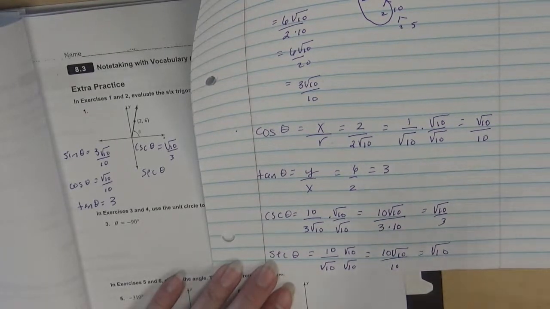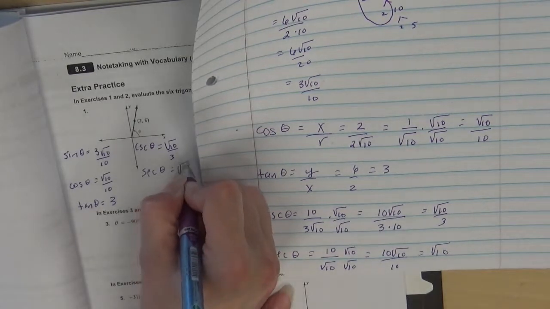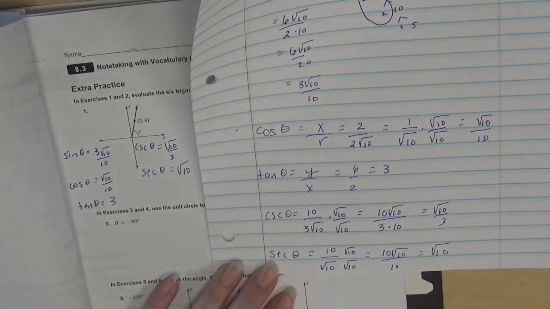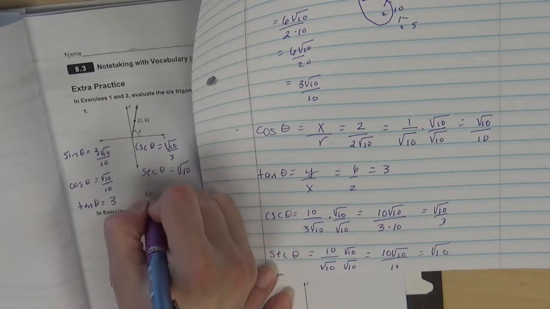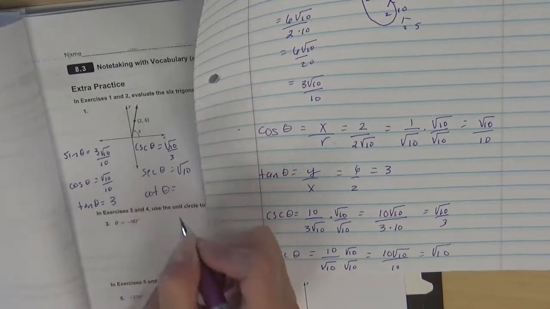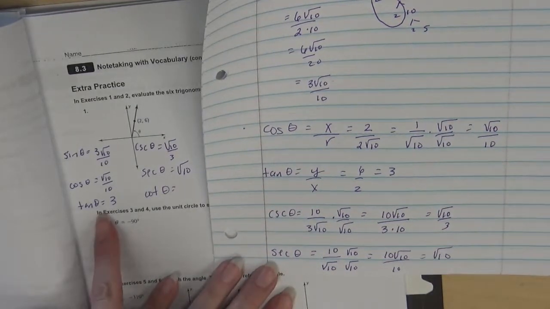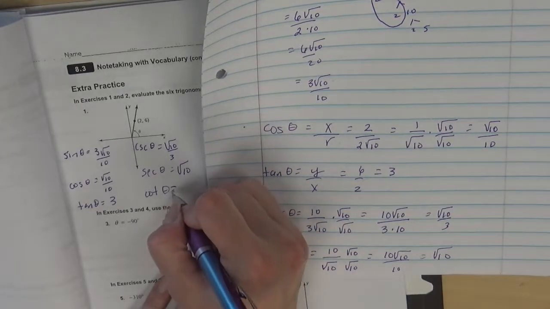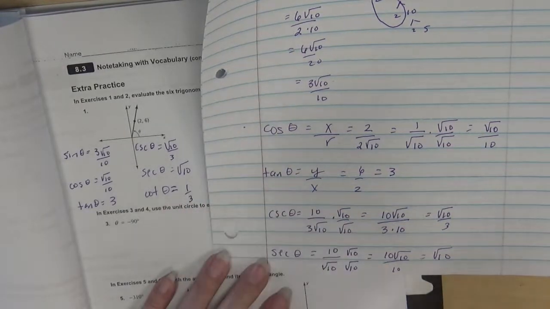So secant theta is square root 10. And finally, cotangent theta is easy. Cotangent is the reciprocal of tangent, and we found tan theta to be 3, so cotangent is 1/3. Okay, so that's number 1.